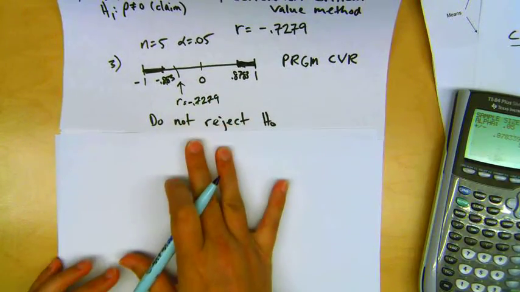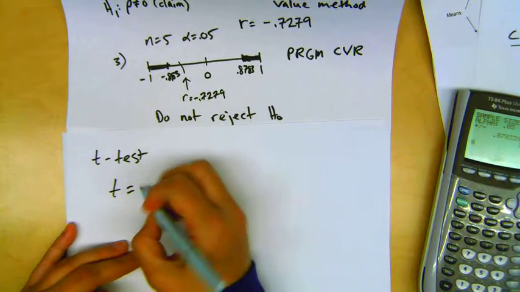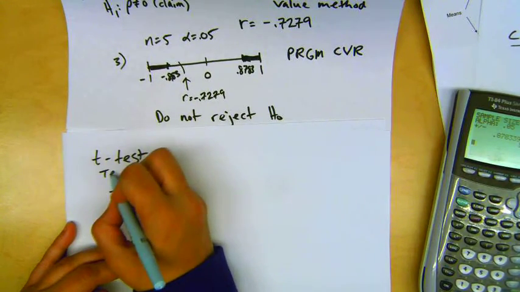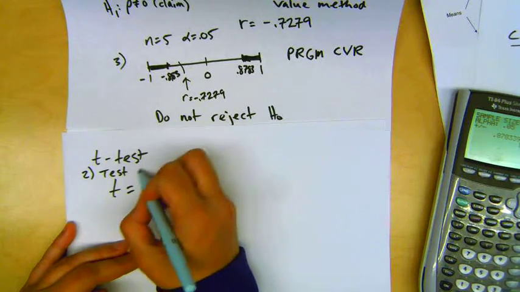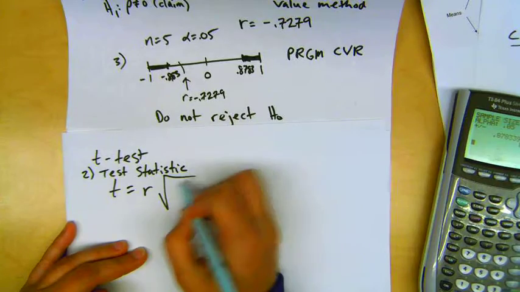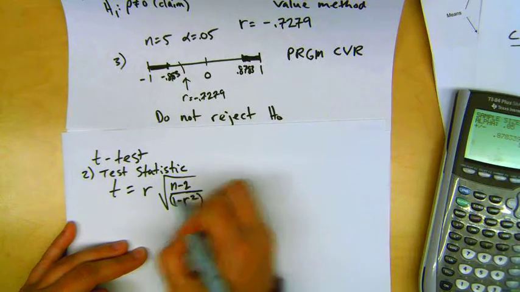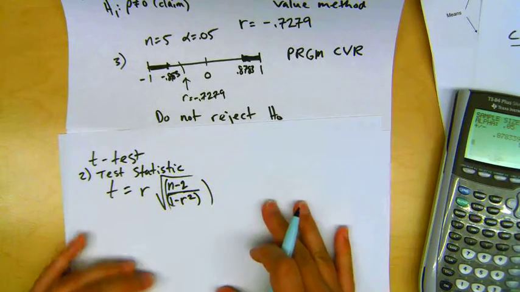All right, the t-test method. That is one where you would find your test statistic as t equals r times the square root of n minus 2, over 1 minus r squared. And again, the bottom really should have its own set of parentheses there.